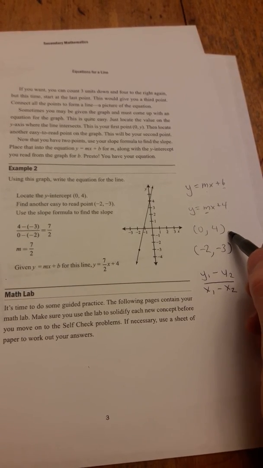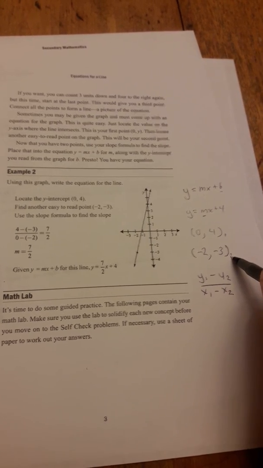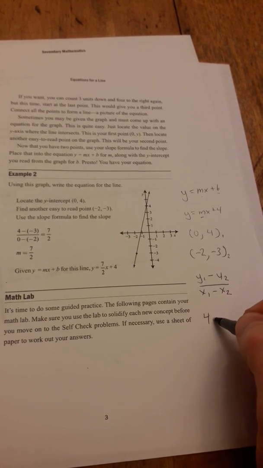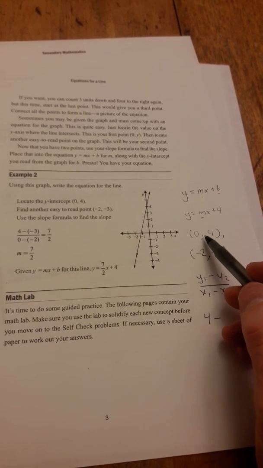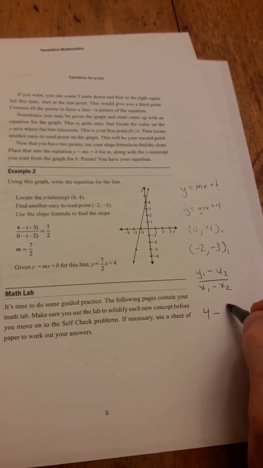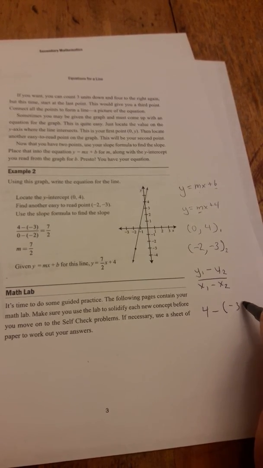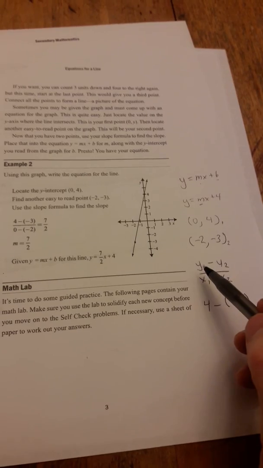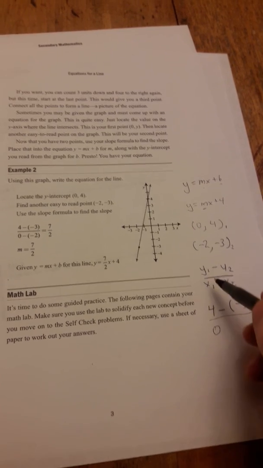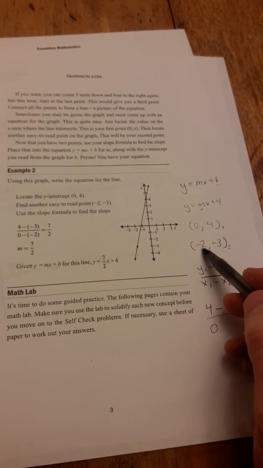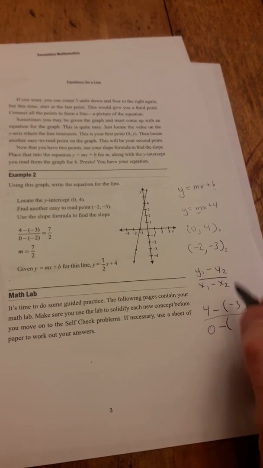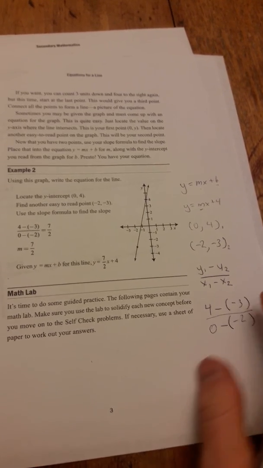So we're going to call this one the 1 and this one 2. So my y1 is 4, and I'm going to minus y2. Keep the signs with it, okay? It could be minus and negative. So y2 is negative 3. So I'm going to minus a negative 3. Okay? Then I go to x1. x1 is 0. Line over x1 is 0. See, that's 1, x1, and x2 is right there. Minus, and x2 is a negative 2. Okay?